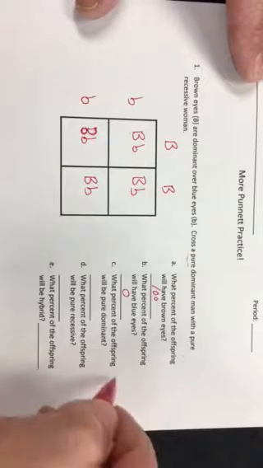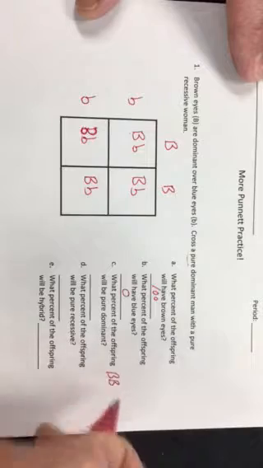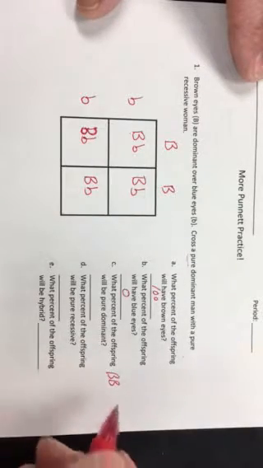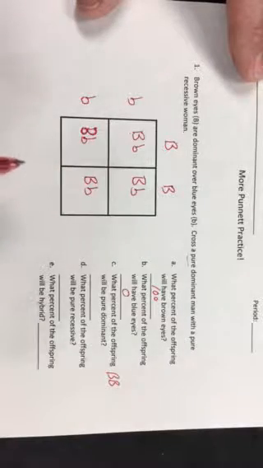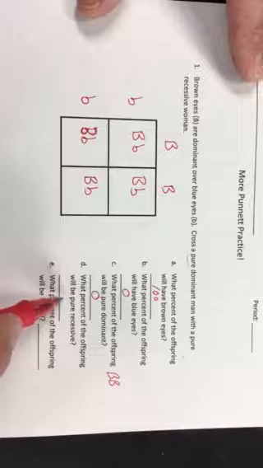What percent of the offspring are going to be pure dominant? Well, pure dominant would be this. Now, we know that one of the parents is pure dominant, but what percent of the offspring? None of them are 2 big B's. So that's none. What percent of the offspring would be pure recessive?